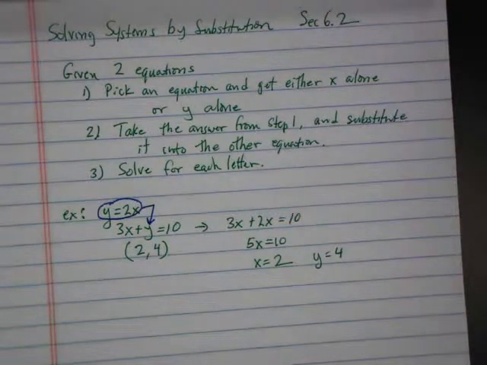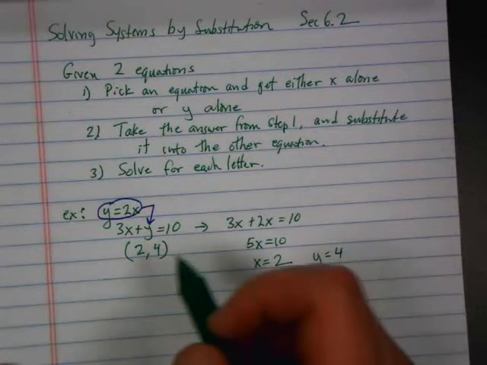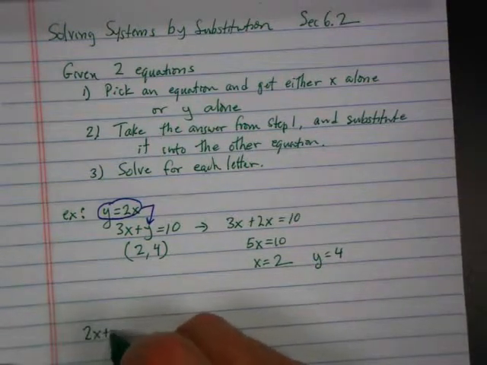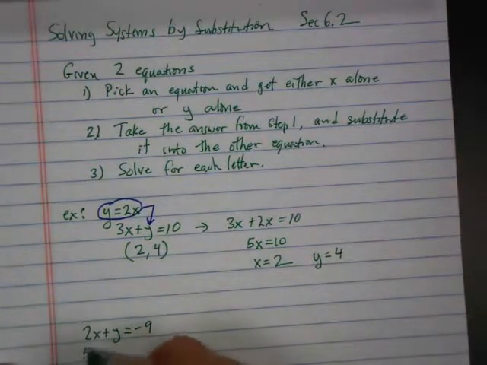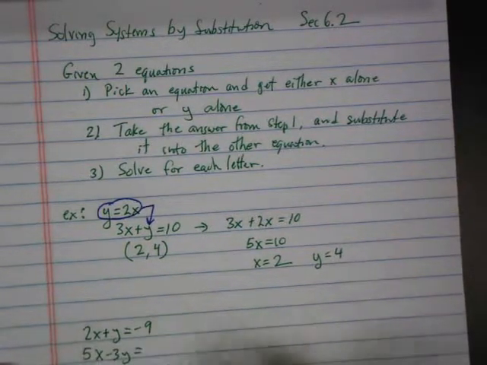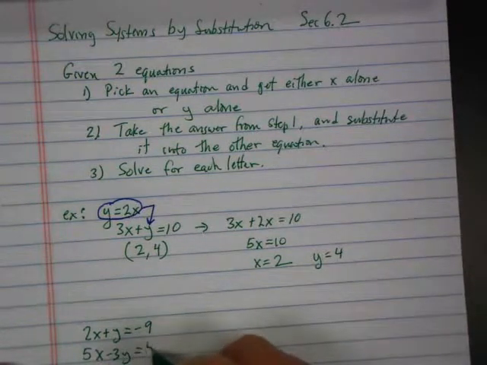All right, let's try another one. How about 2x plus y equals -9, and 5x minus 3y equals 5.